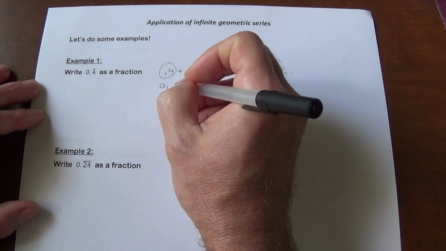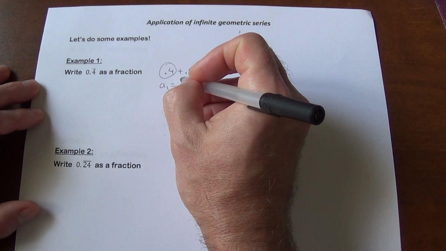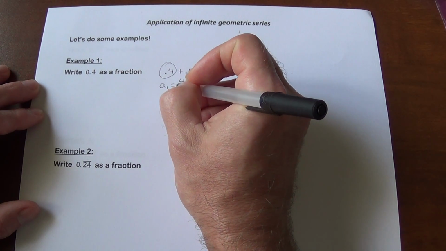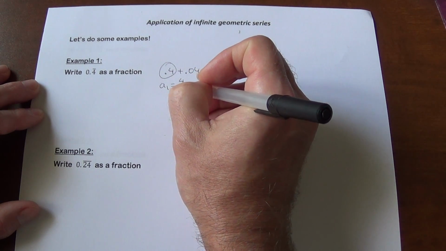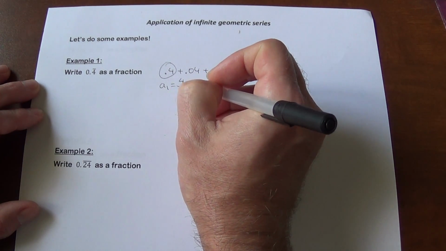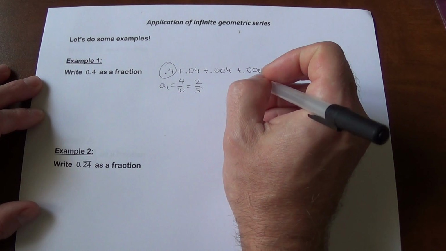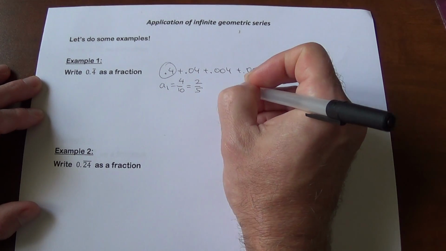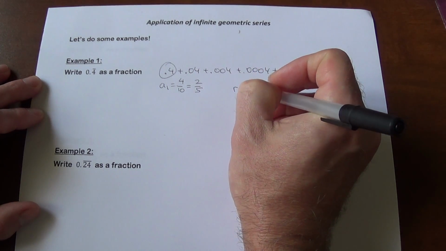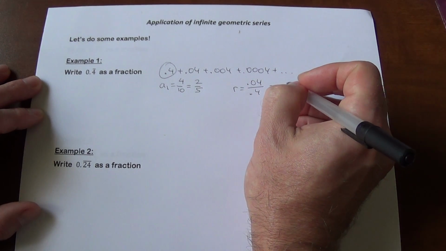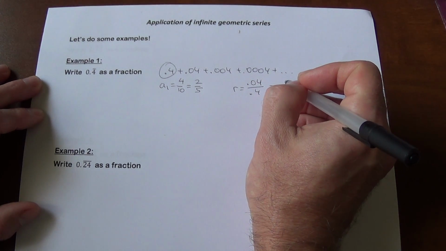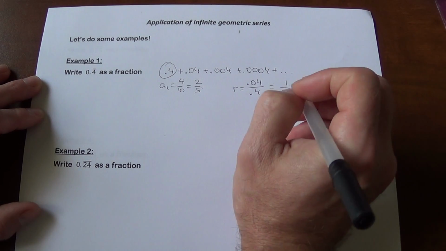We actually can write it as a fraction, so it's 4 over 10, which is going to simplify to 2/5. What's the common ratio here? If you take 0.04 and divide it by 0.4, you are going to get 0.1 or simply 1/10.